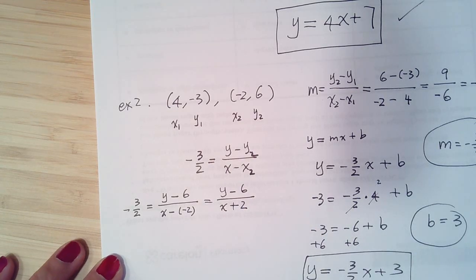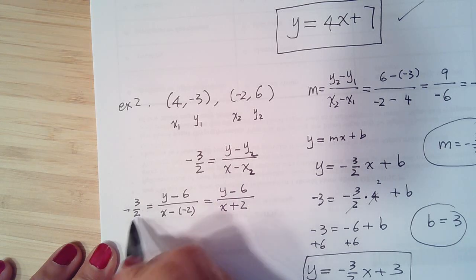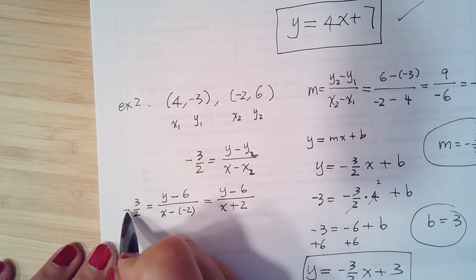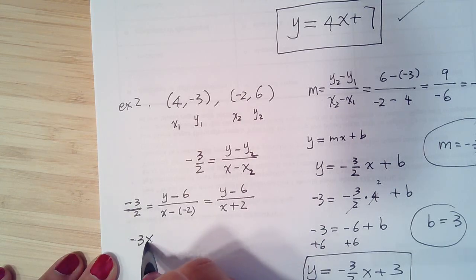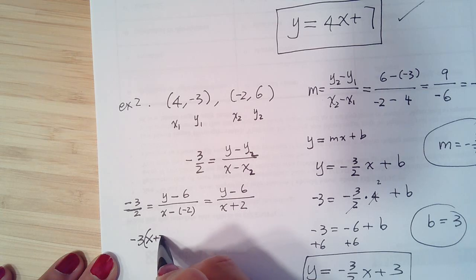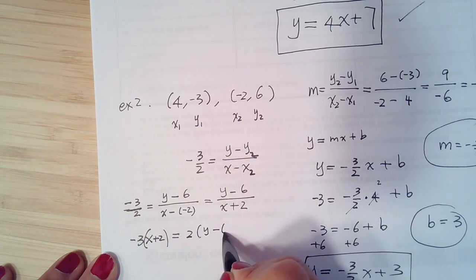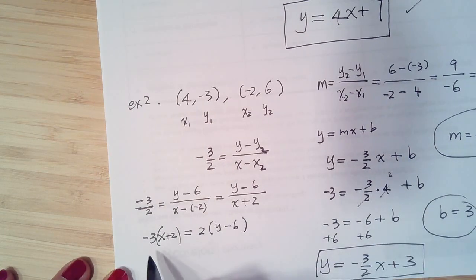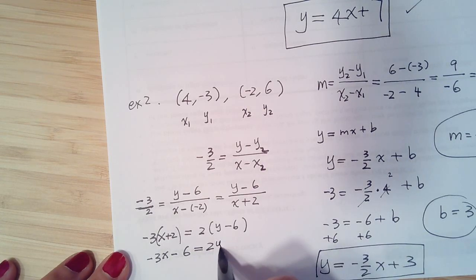All right, we're going to cross multiply. Because there's a negative number, I can put the negative on top to make it a little simpler. So -3 times x plus 2, cross multiply, right? That equals 2 times y minus 6. You see? Then I get -3x minus 6 equals 2y minus 12.